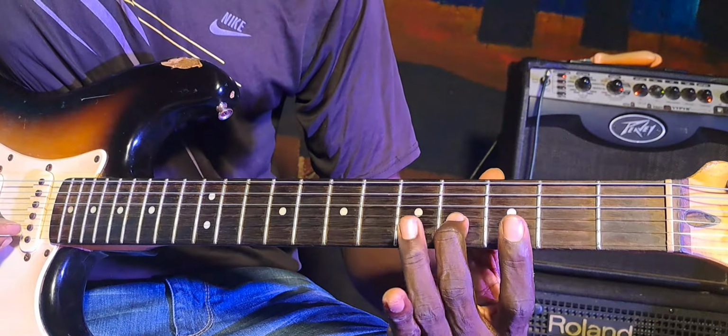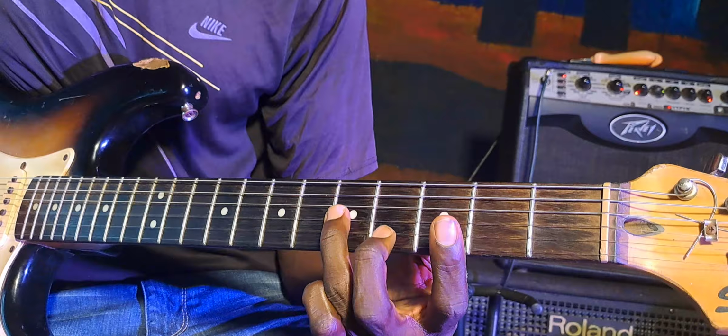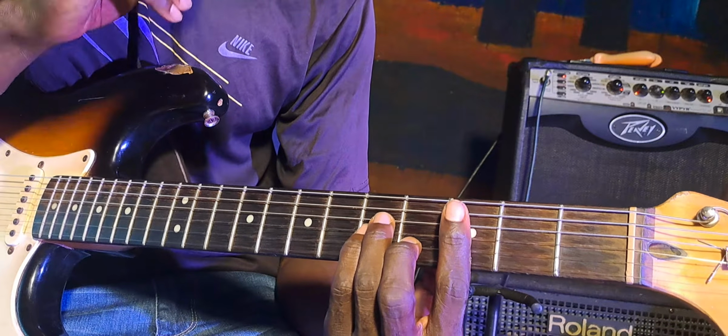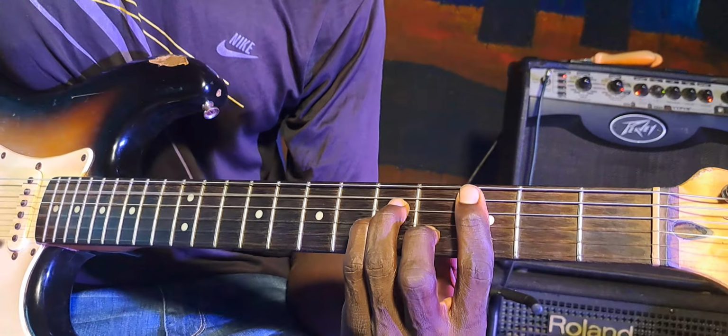Because you see, we have here any scale that has the minor in it. In a subsequent lesson, I will treat how to pick up a minor lick. So we have this.